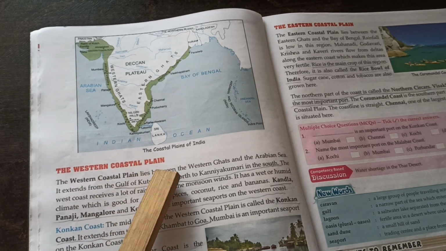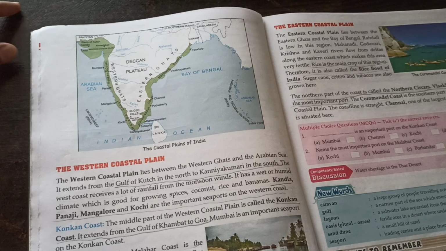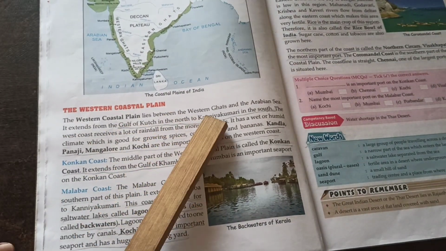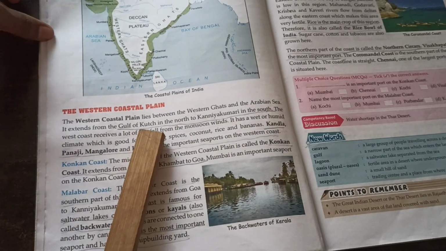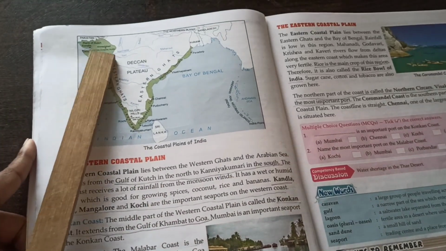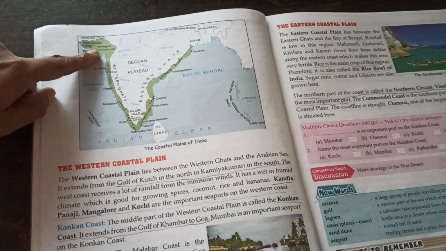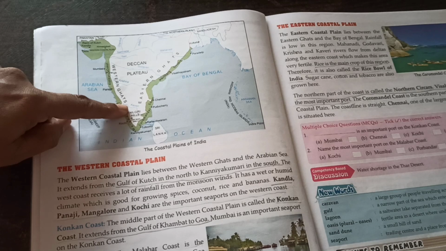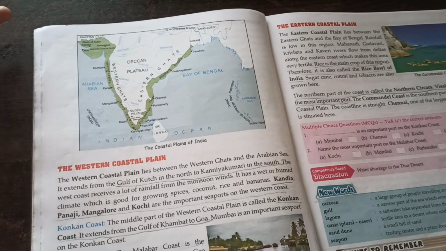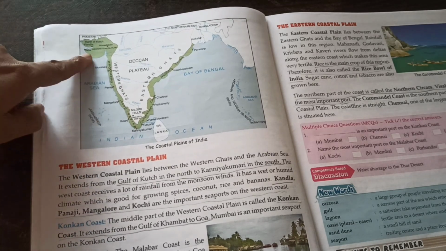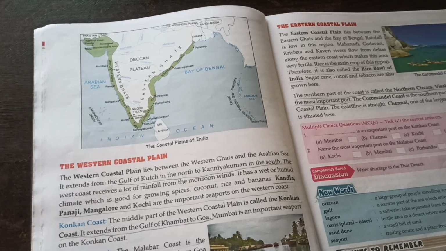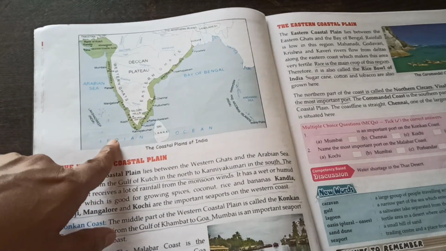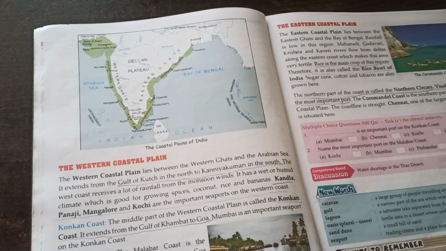The Western coastal plain. Next is our topic. The Western coastal plain lies between the Western Ghats and the Arabian Sea. Where is the Arabian Sea? You can see the Arabian Sea, the blue water. Here is the Bay of Bengal, and here the Indian Ocean.